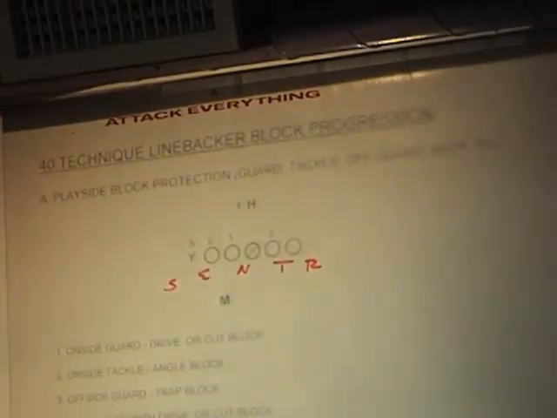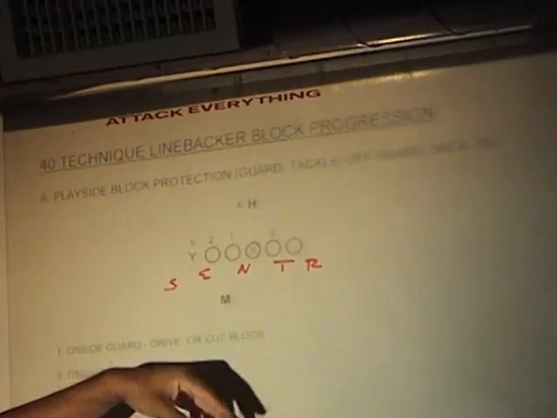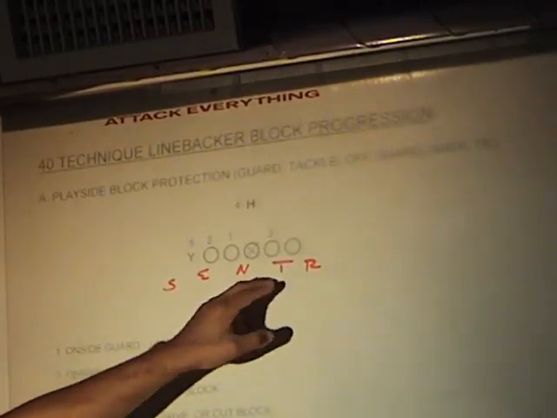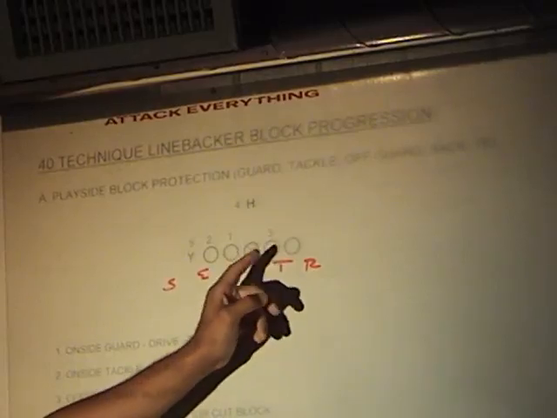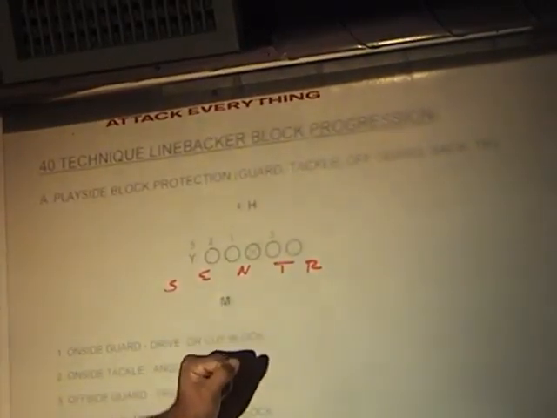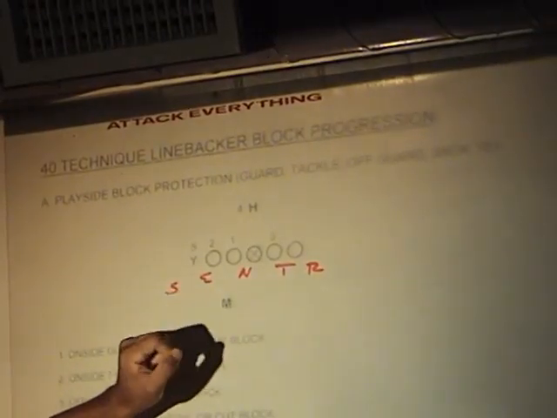The eye progression of the MAC linebacker, or the 40 technique. MAC primarily will be this. If we're in a solid front, the tackles now go to the tight end, so the 40 technique now becomes the buck linebacker, the weak linebacker to the weak side. But here we're talking under, and we're talking MAC linebacker.